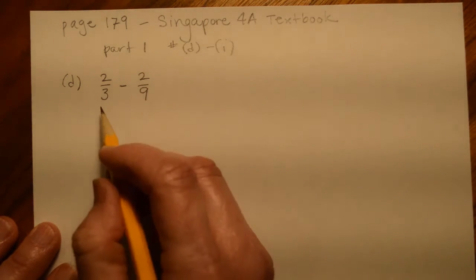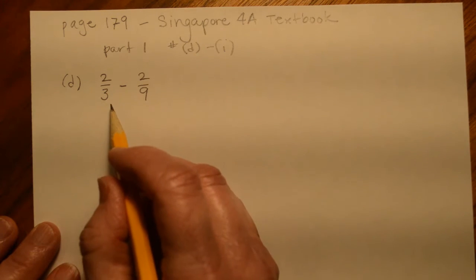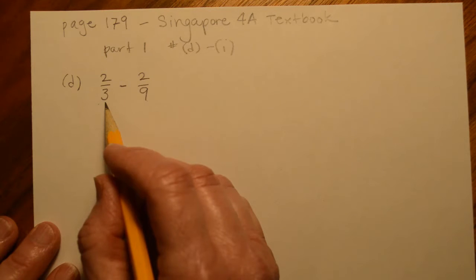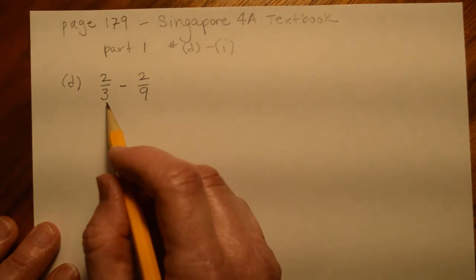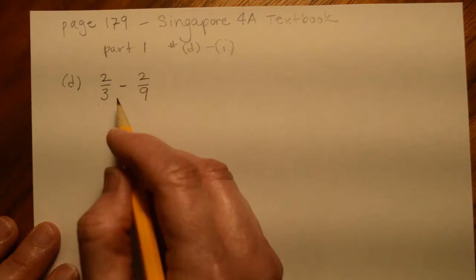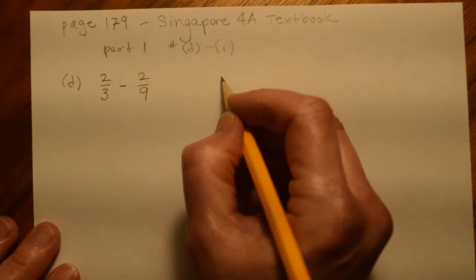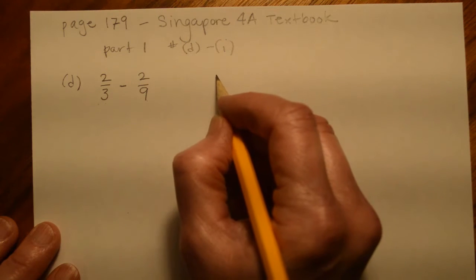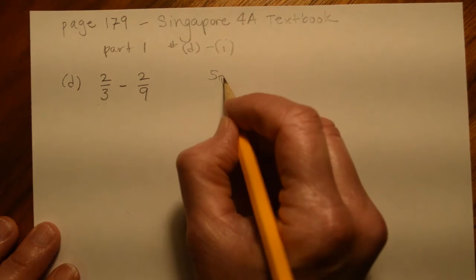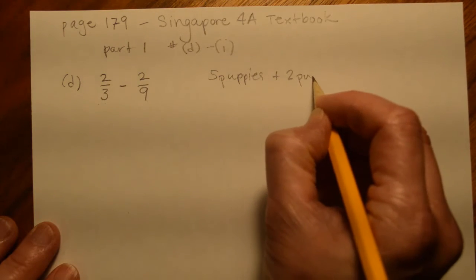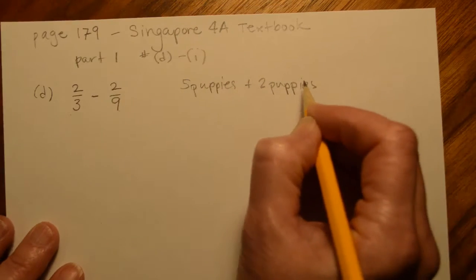Now remember that when we subtract or add fractions, we have to make sure that the denominators are the same. Because if they're not, we're not really subtracting the same kind of things, all right? And again, remember back when we were meeting, we said something like, if you had 5 puppies plus 2 puppies, you got 7 puppies.